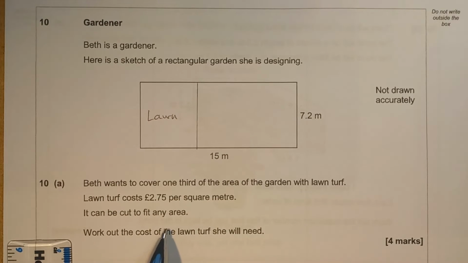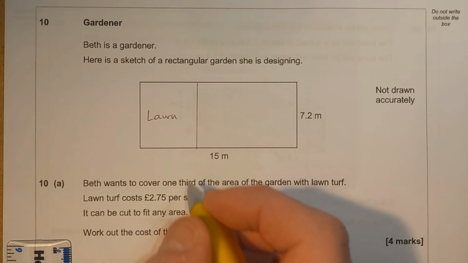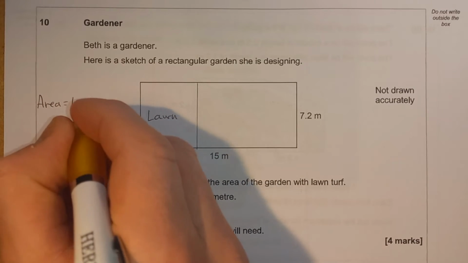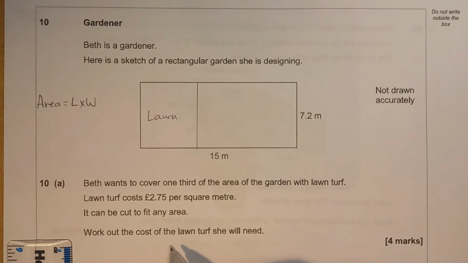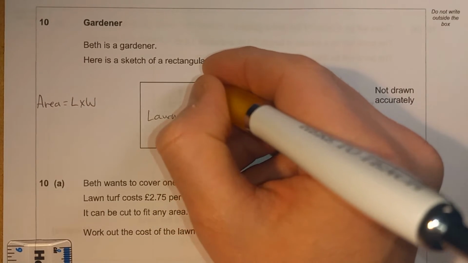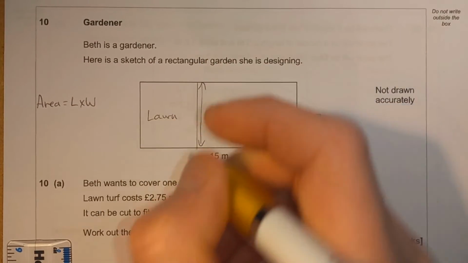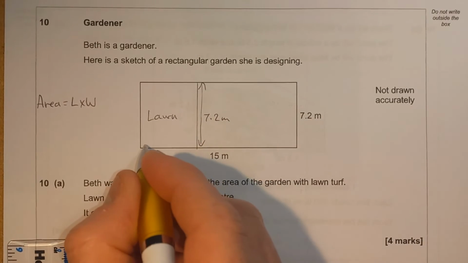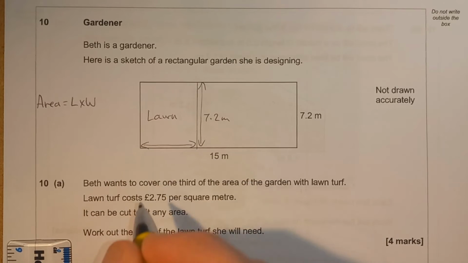Right, well, we want to work out the area first, so we can then work out the cost. Let's start off. For the area of a rectangle, we want the length times the width. But for the lawn, we've got this distance, which is 7.2 metres, but we haven't got this one here.